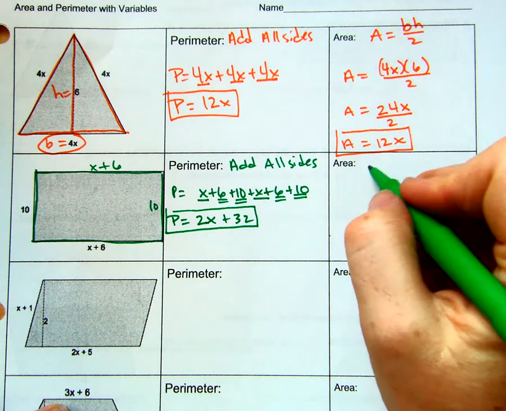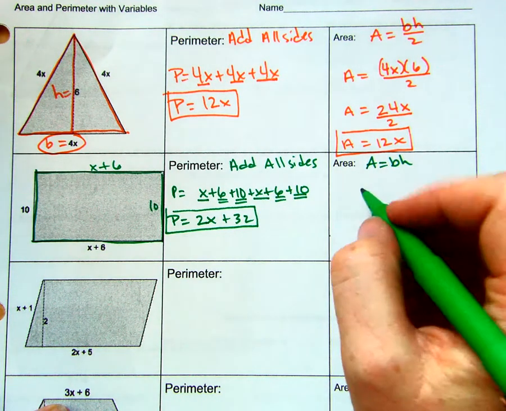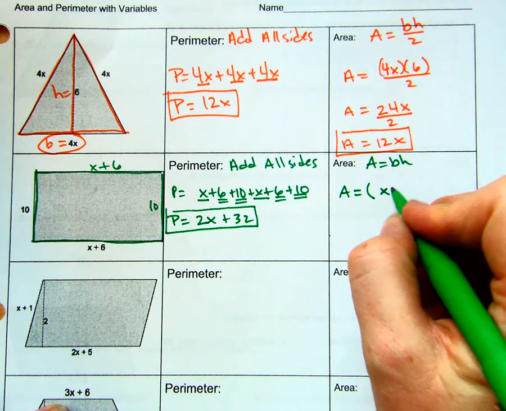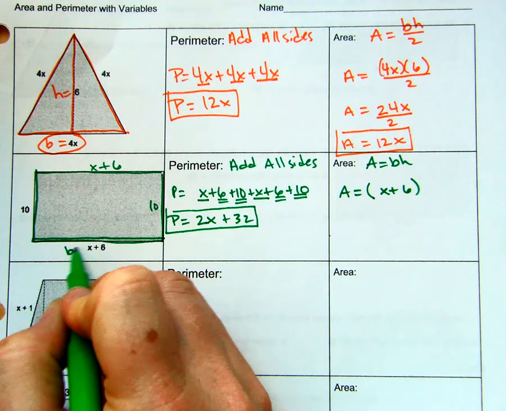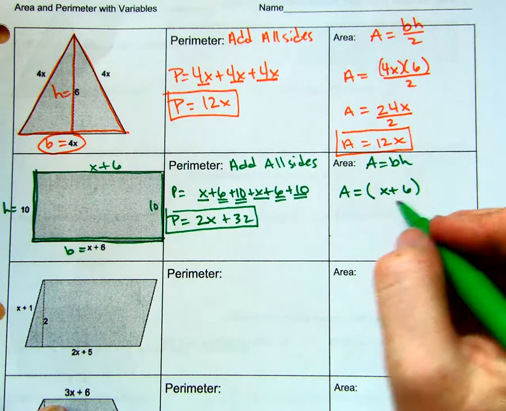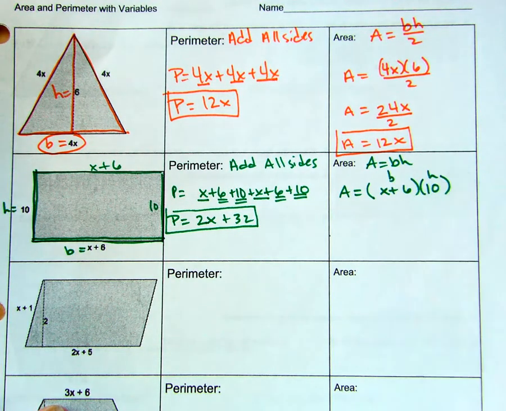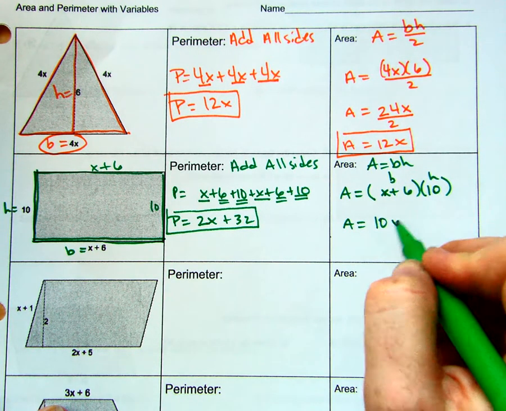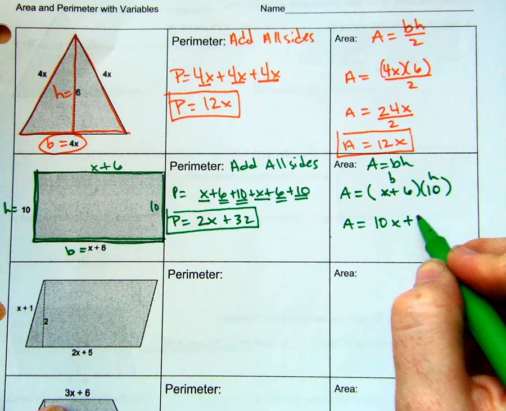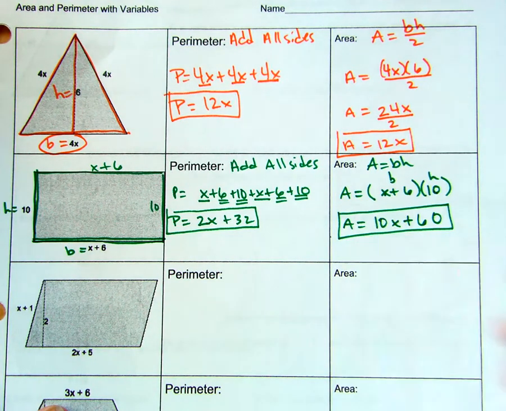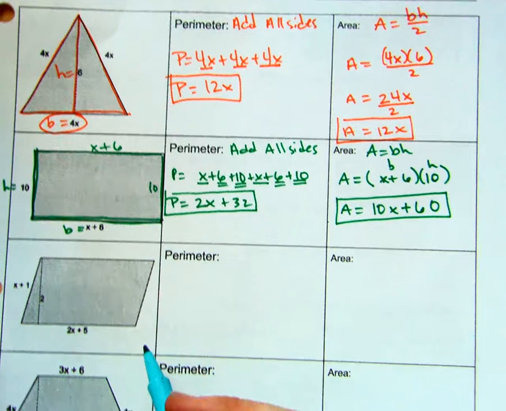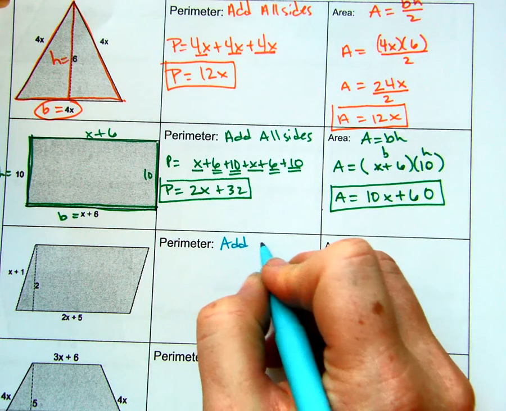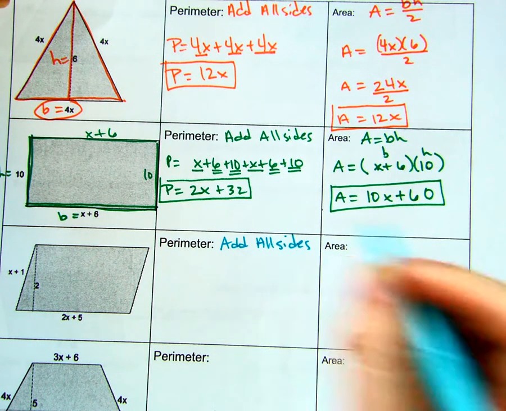All right. And if I want to find the area of this rectangle, it's going to be base times height. My base is x plus 6 right here. And my height is 10 right here. So this is base times height. And I can just distribute here. 10 times x is 10x, and 10 times 6 is plus 60, making my area 10x plus 60. Pretty easy.